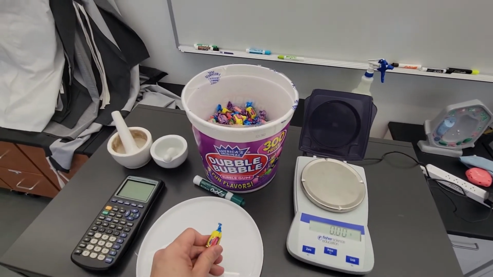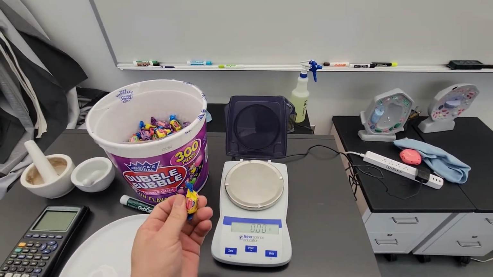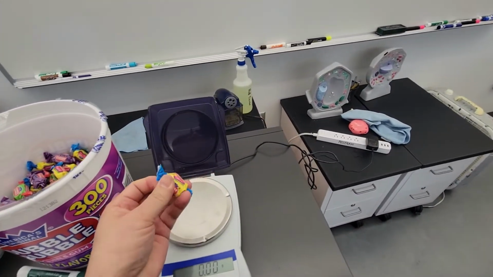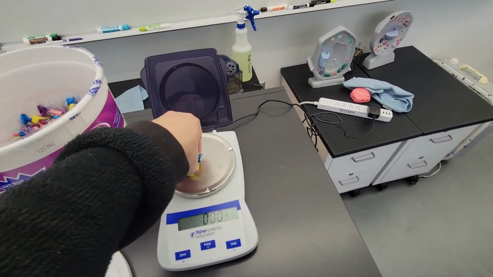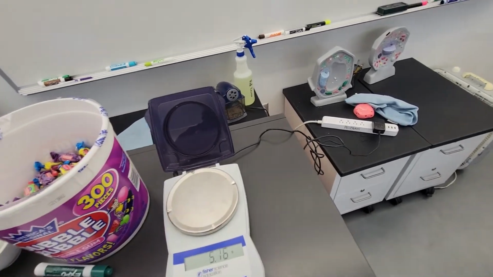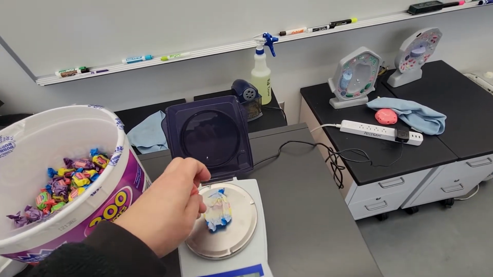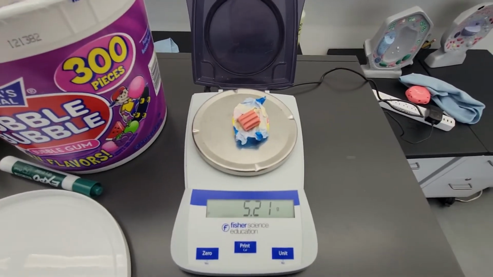Now, this gum has been out for a few months, so I told you you could have used a mortar and pestle instead of chewing it, because these are rock hard. But I'm gonna chew it because I don't feel like messing with that thing. And you would have had to run it underwater for several minutes because sugar dissolves in water.